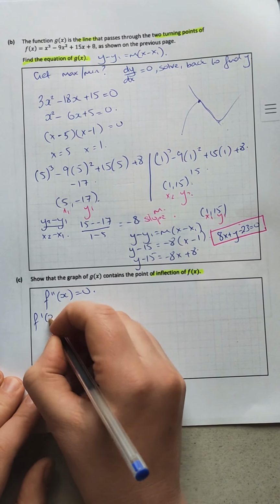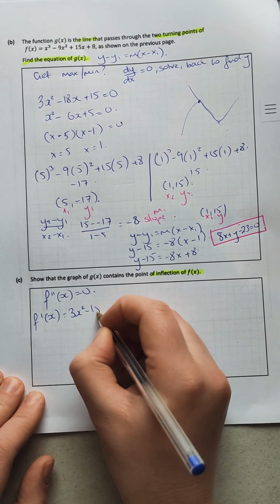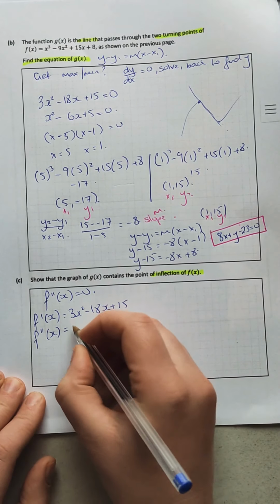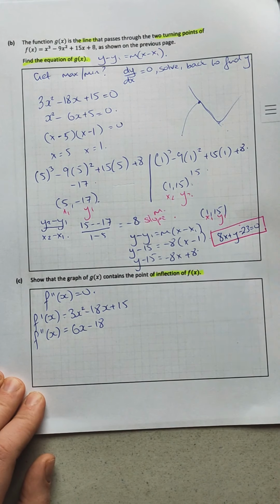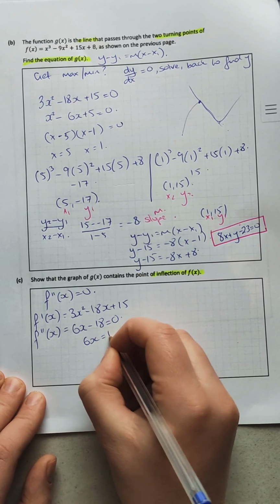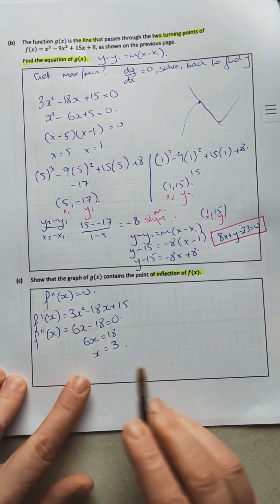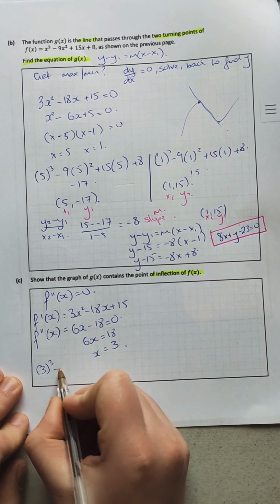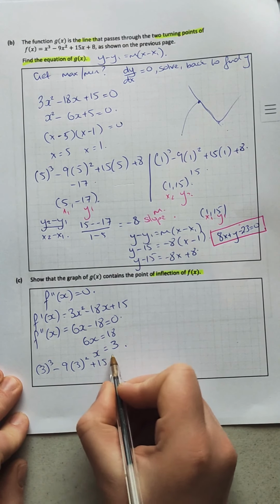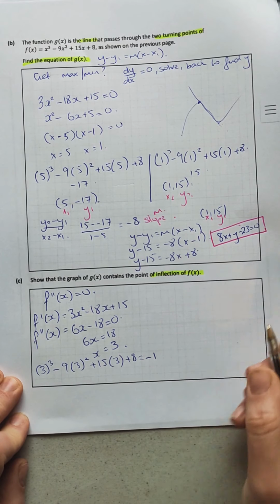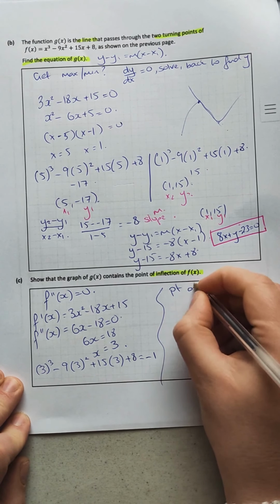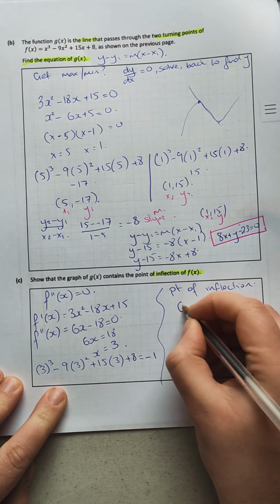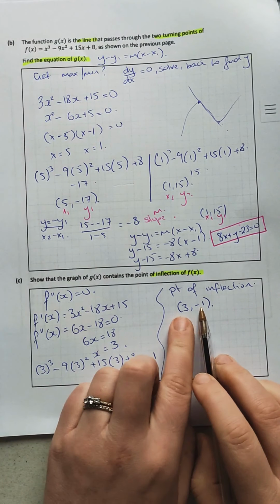So what is the first derivative? That was 3x squared minus 18x plus 15. How do I get the second derivative? Differentiate again. So I have 6x minus 18, okay, and put that equal to 0 and solve. 6x is 18, x is equal to 3. Now, back into the original, find the y value. So I have 3 cubed minus 9 by 3 squared plus 15 by 3 plus 8 is equal to minus 1. So your point of inflection is 3 with a minus 1. Okay, so that is the point of inflection.